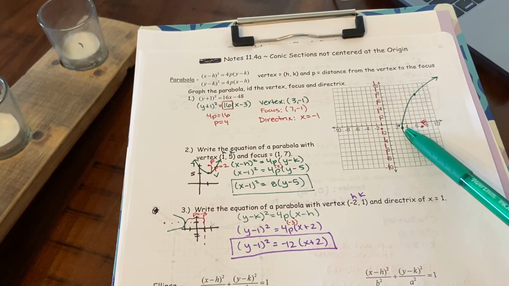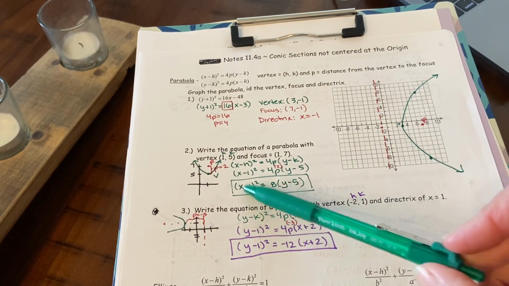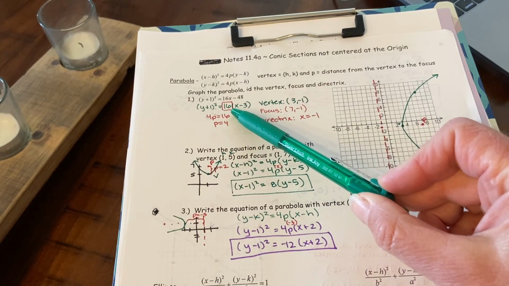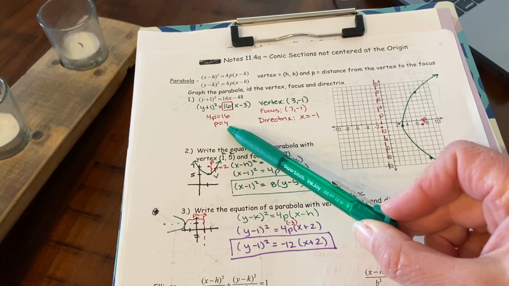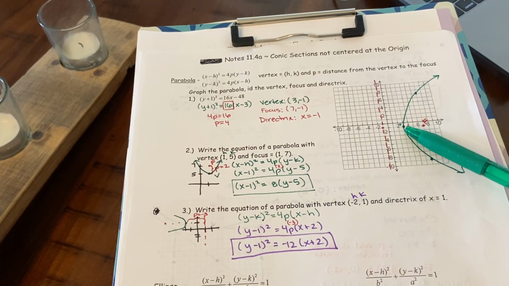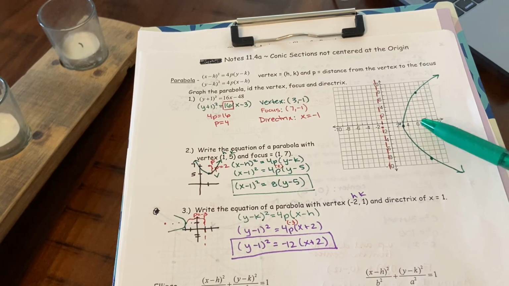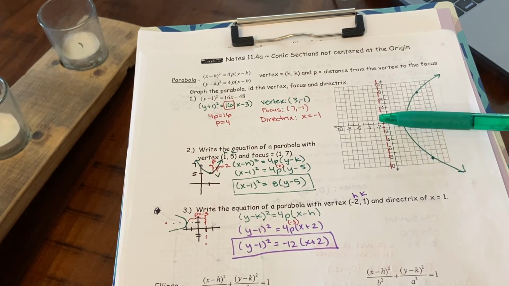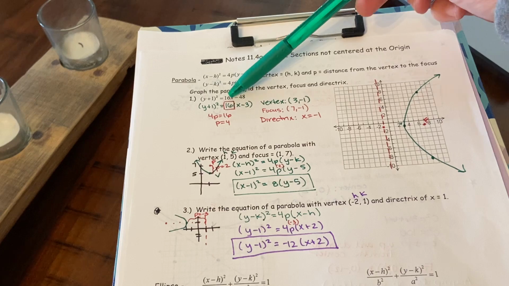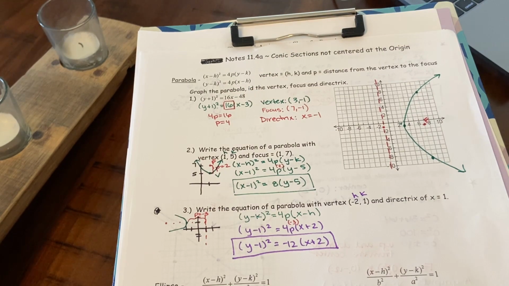I can plot my vertex. To find my focus and my directrix, we always take the number out in front of the plain x or plain y and set it equal to 4p. So if we end up with a p of 4, then from my vertex, I'm going to go forward 4 units and backwards 4 units to get my directrix and my focus. I knew that I was going to move forward and backwards because my y was squared and my 16 was positive.